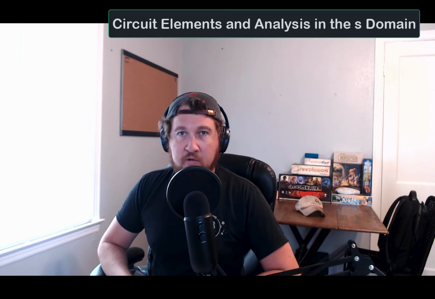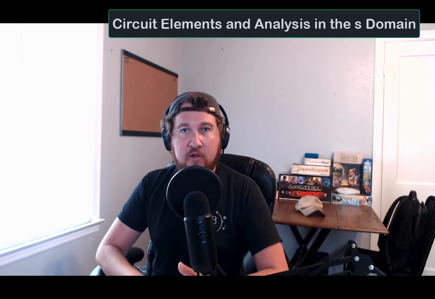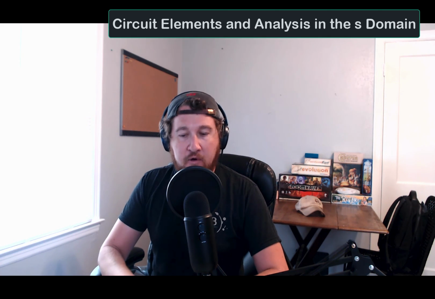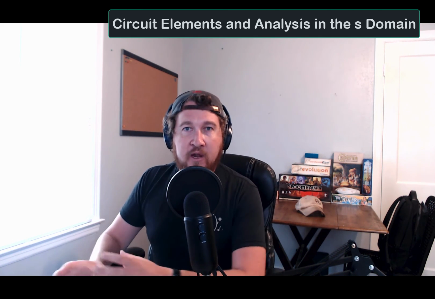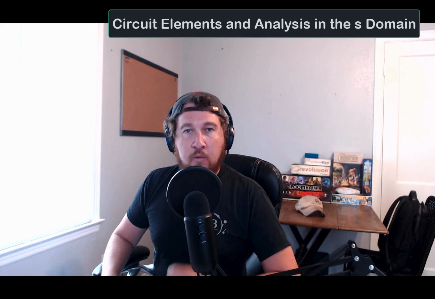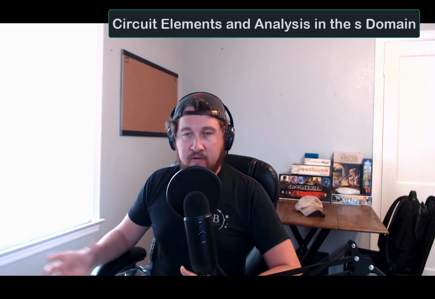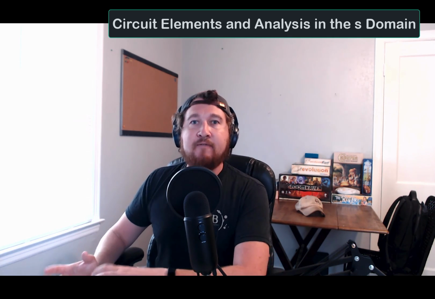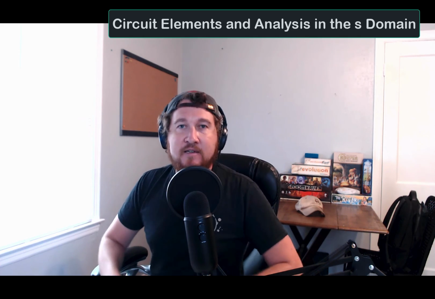We're just going to look at how we take the basic circuit elements, the inductor, the resistor, the capacitor, and transform them from the time domain into the S domain. And then when we've done that, we'll work a simple example of taking a really simple circuit and converting it from the time domain to the S domain. So let's go ahead and get right into it.